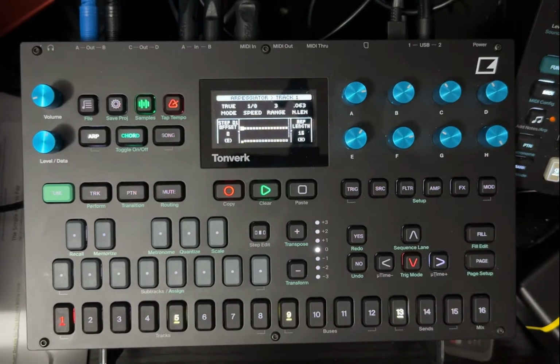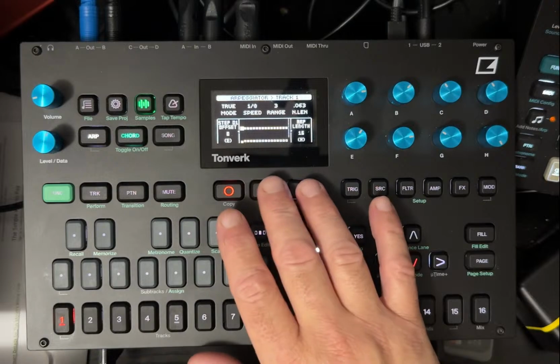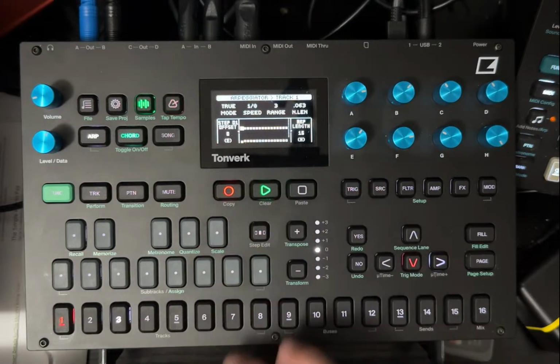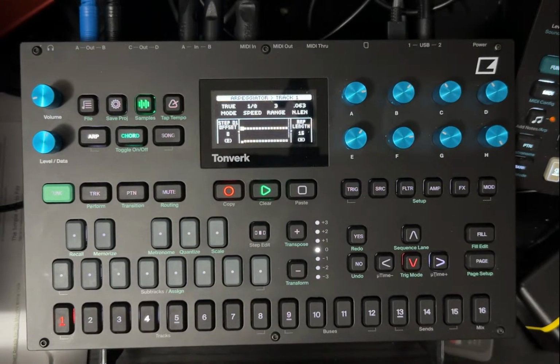So you basically made something different. If you don't like it, just press them twice, and that way you don't have them anymore. You go back to your first arp. And that's pretty cool, man. You can do multiple steps.